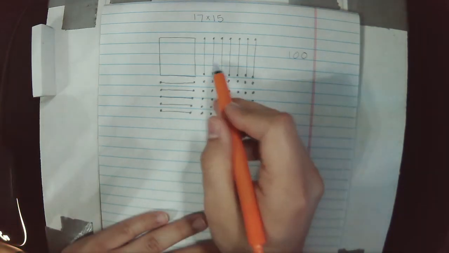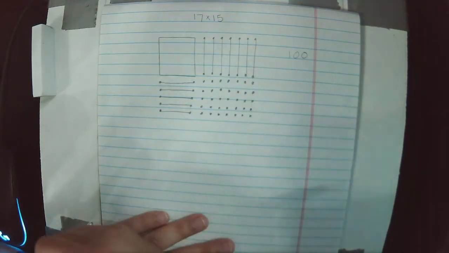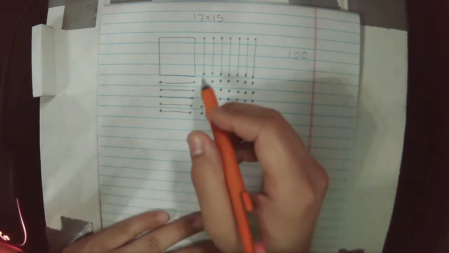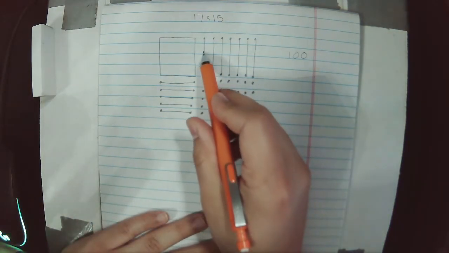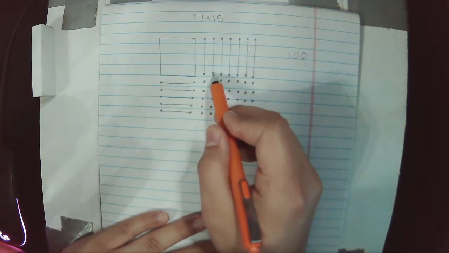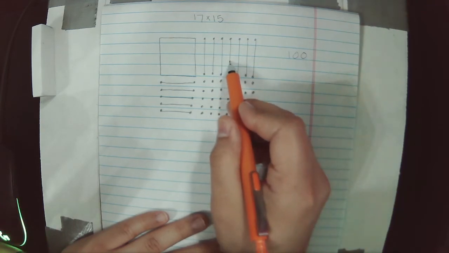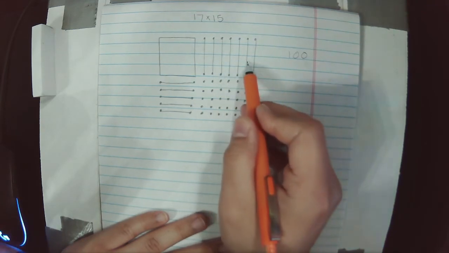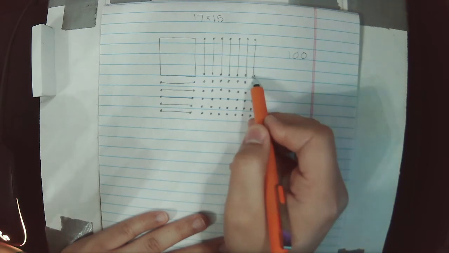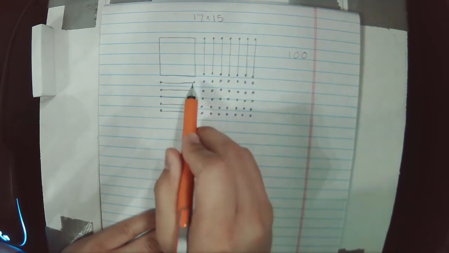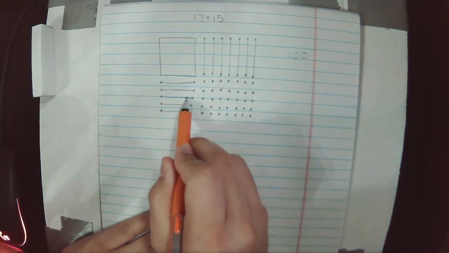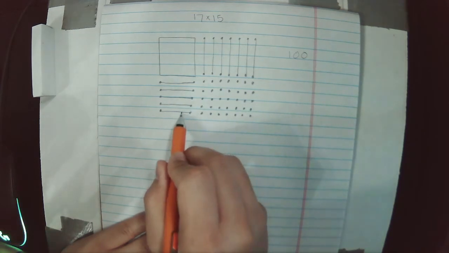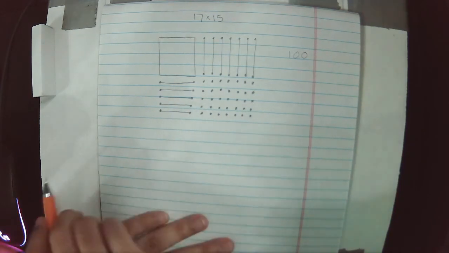So whenever I see that there's a lot of them, I like to be pretty careful and take it a little bit slower. We have 10, 20, 30, 40, 50, 60, 70, 80, 90, 100, 110, 120.